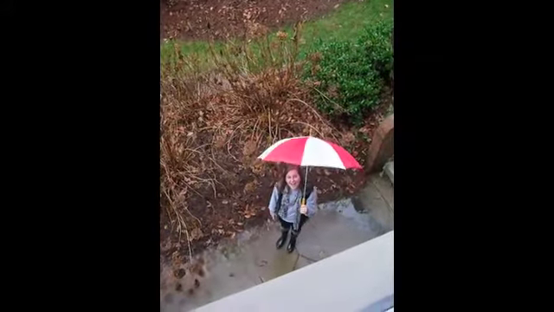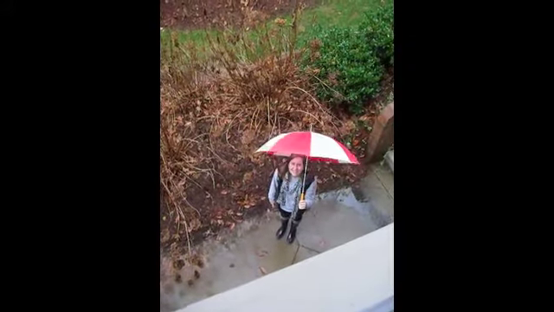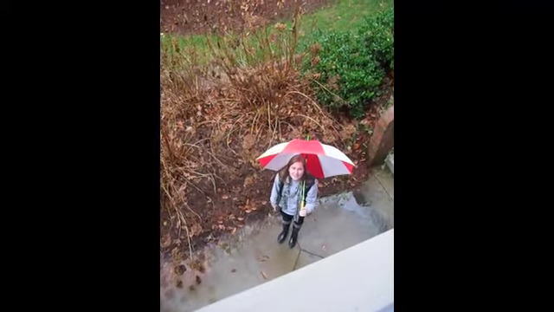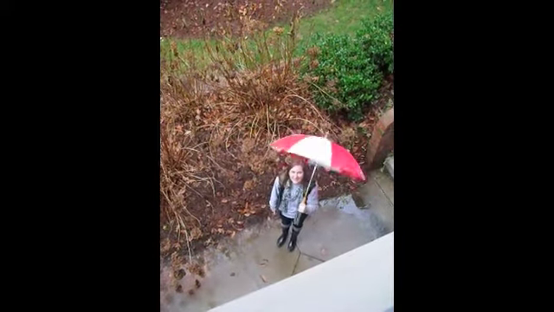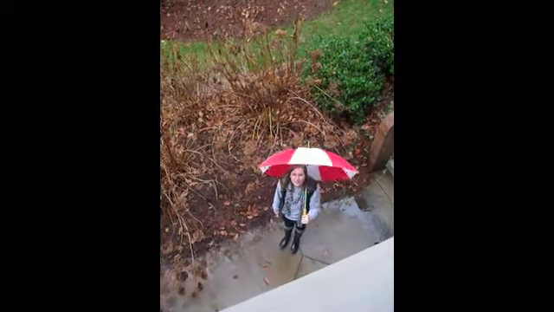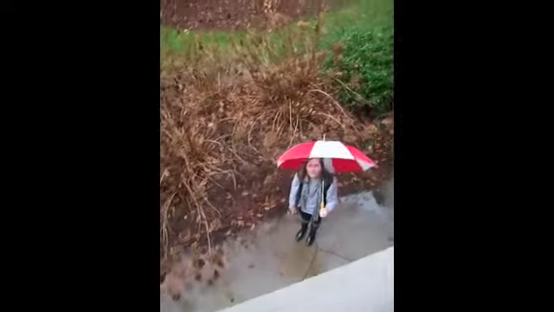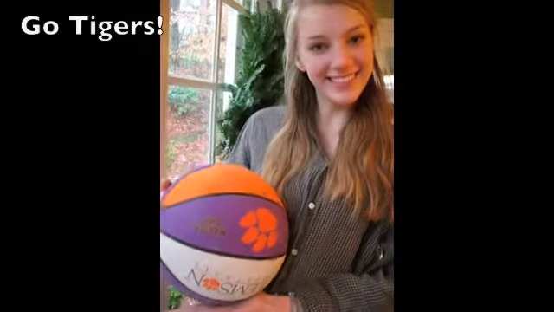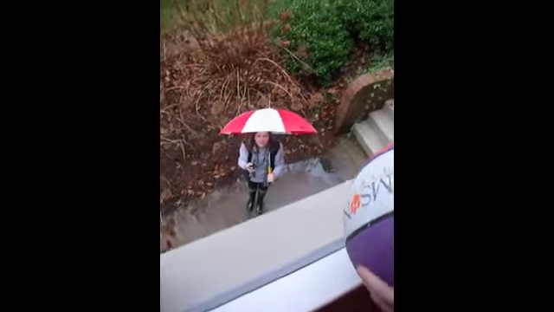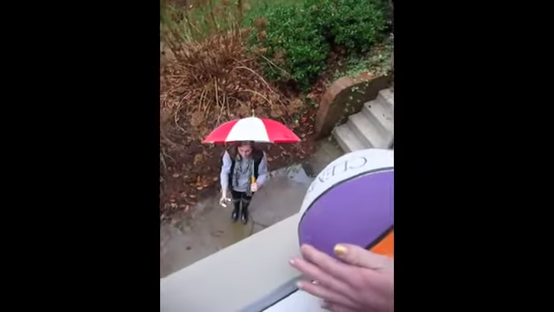Hi everyone! You can see that there is inclement weather today, so I have to have an umbrella. But we're about to drop some objects from that window up there, and it's 3.5 meters high. So the first object we're going to drop is a Clemson basketball. Not just any basketball, a Clemson one. Okay, so I've got time from when it drops to when it hits the ground down here.